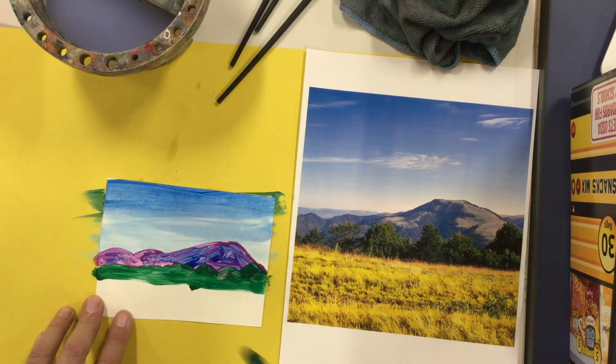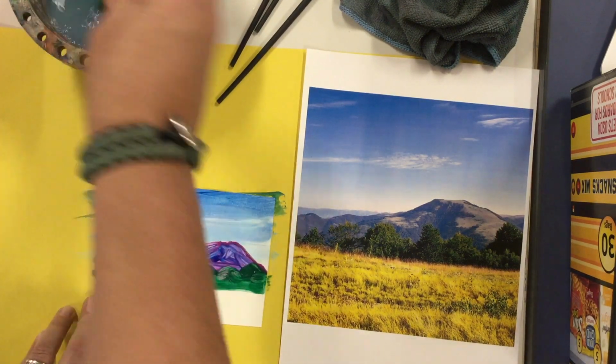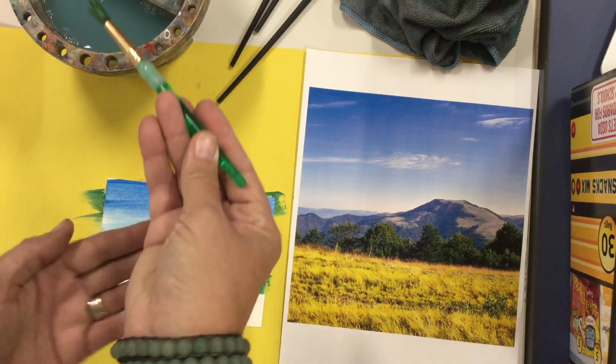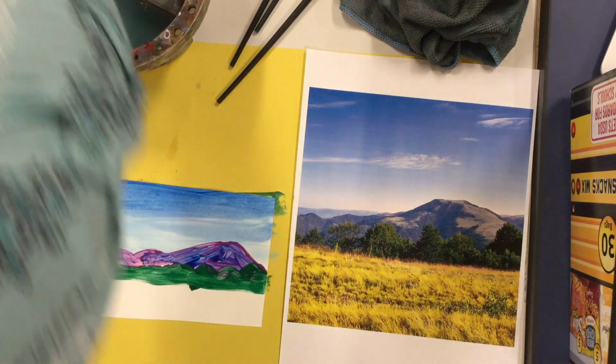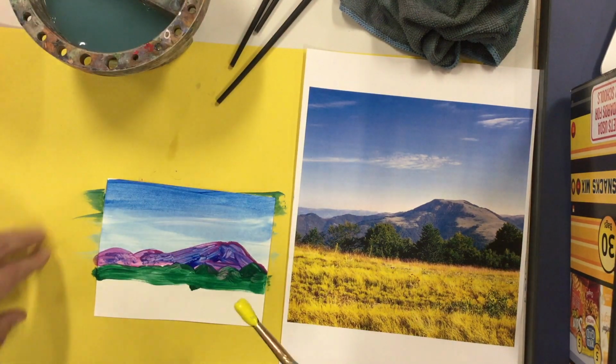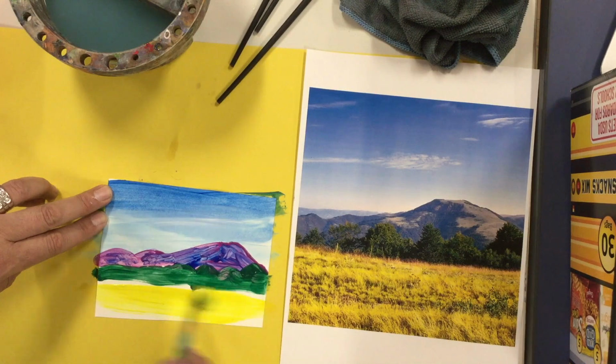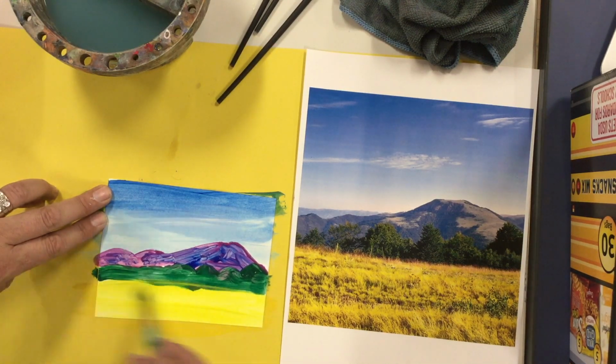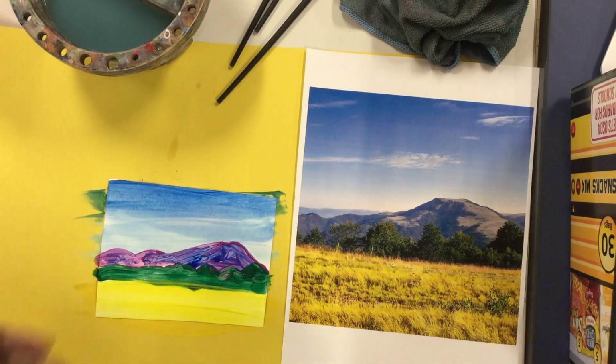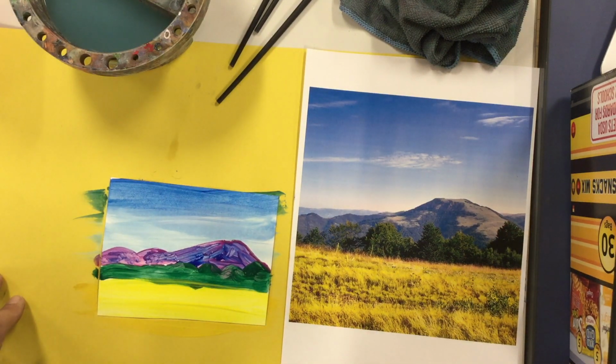And now I'm almost to the end where I have my foreground, the thing that's at the very, very front. So I'm going to pick up this yellow. I'm going to come here. And I now have an abstract landscape.